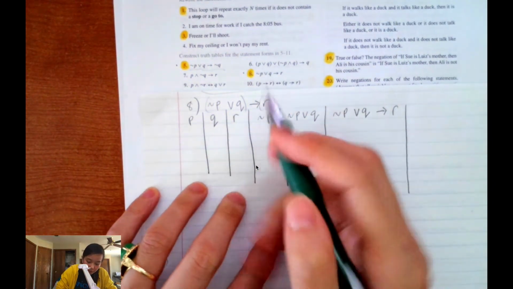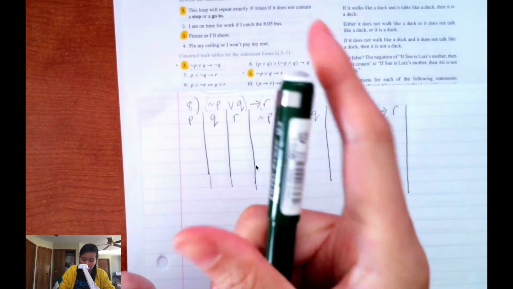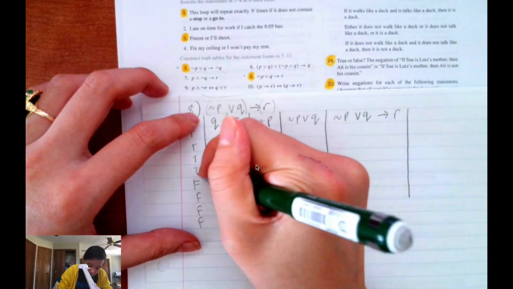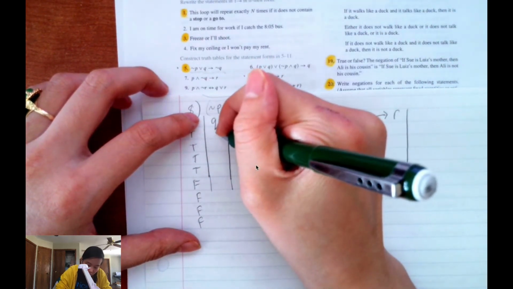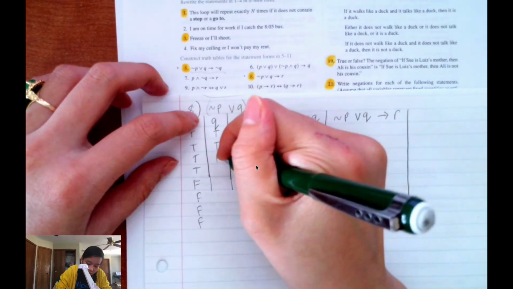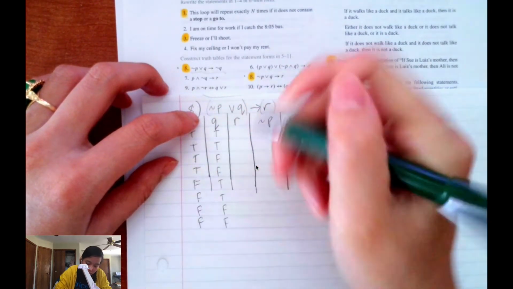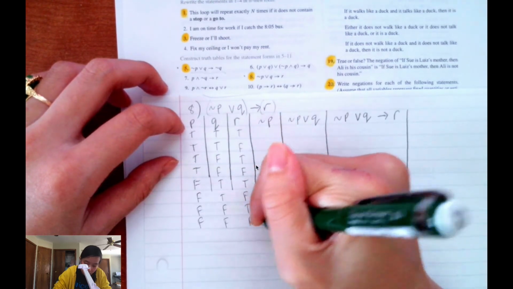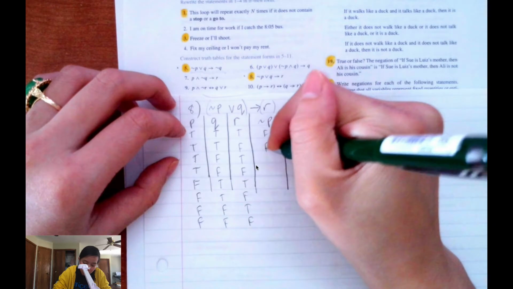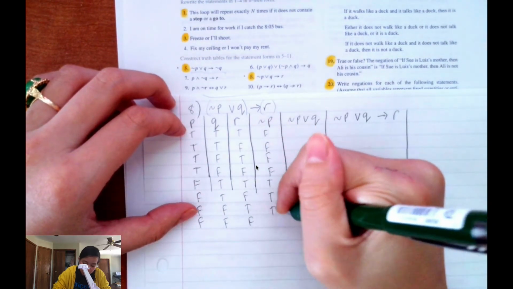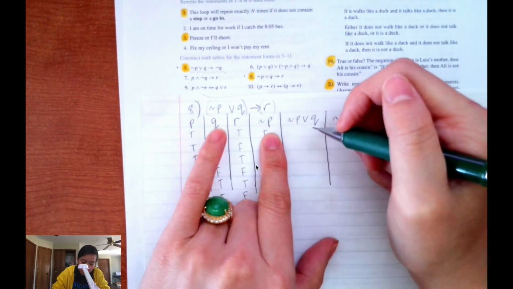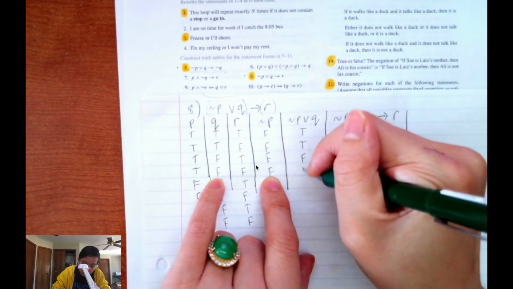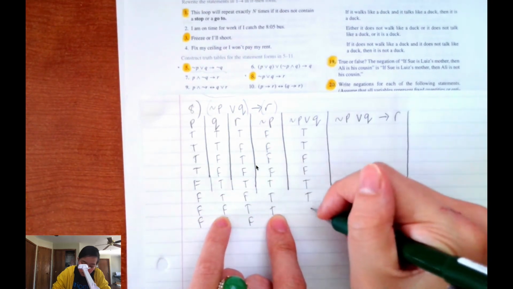And since there are three variables, one neat way to get all the possible truth value combinations is just to write true 4 times, false 4 times, and then alternate between true and false by 2's. So true, true, false, false, true, true, false, false. And then R: true, false, true, false, true, false, true, false. And then the negation of P is false, false, false, false, true, true, true, true. And then false or true is true, false or true is true, false or false is false, false or false is false, true or true is true, true or true is true, true or false is true, true or false is true.